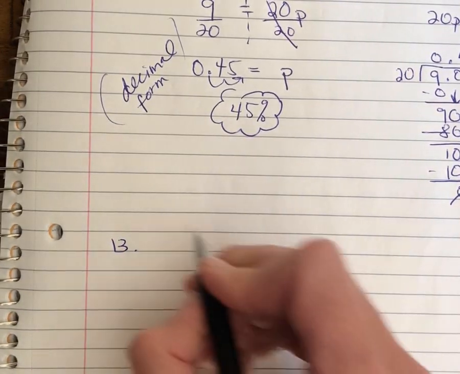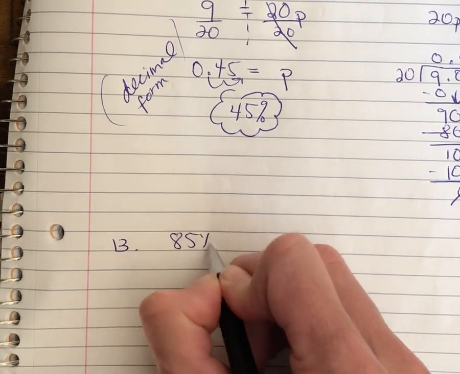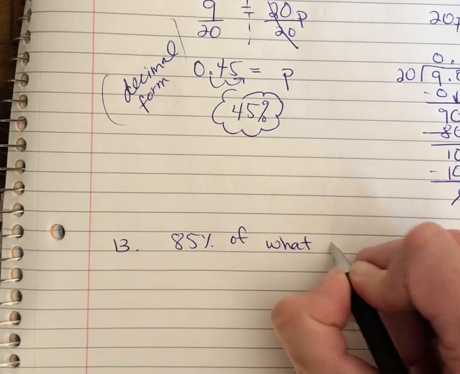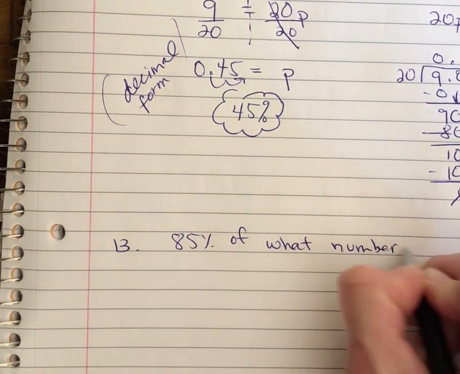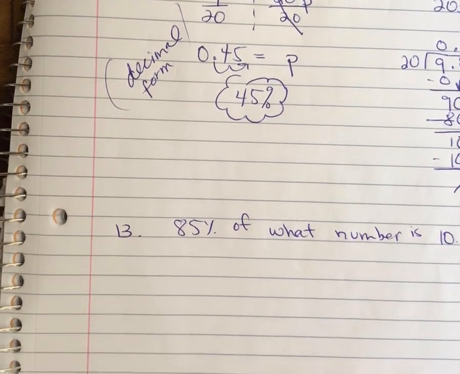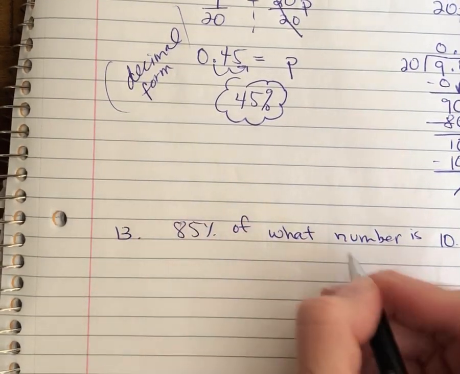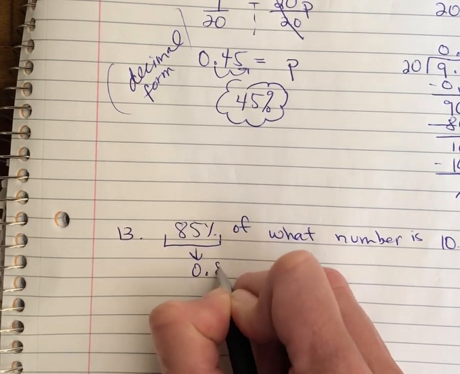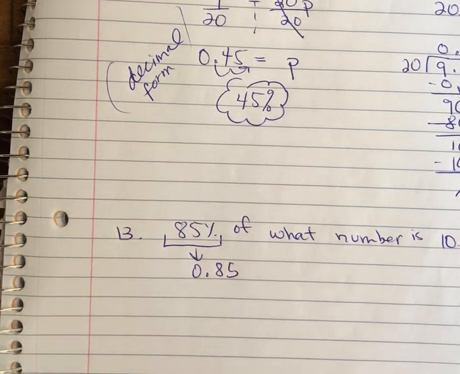Okay, 13. 85% of what number is 10.2, okay? All right, so percents have to get changed to the decimal form before we use them in an equation.